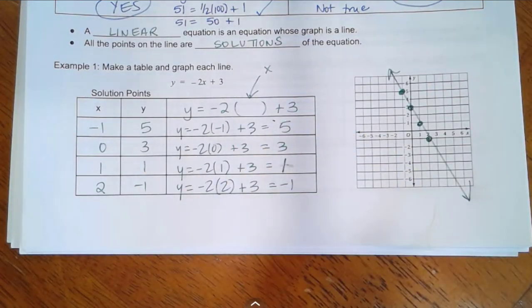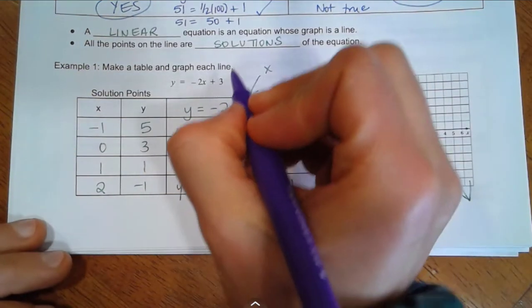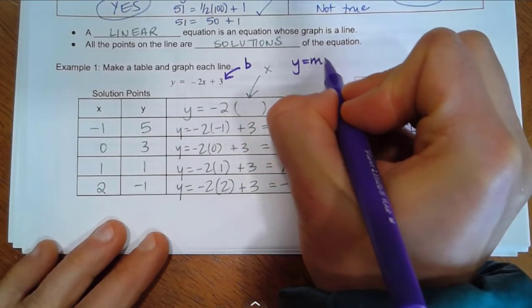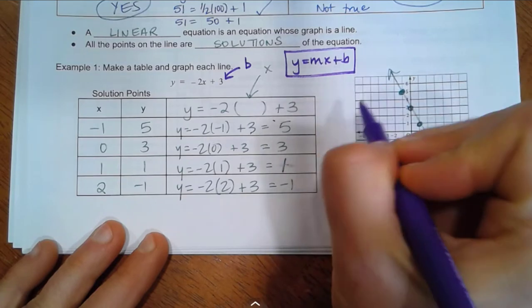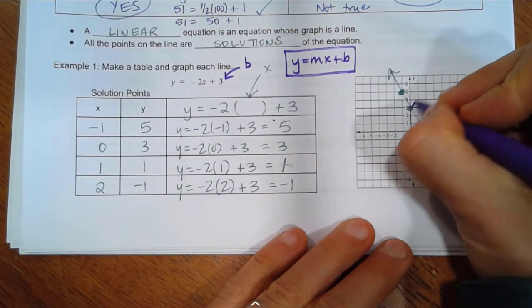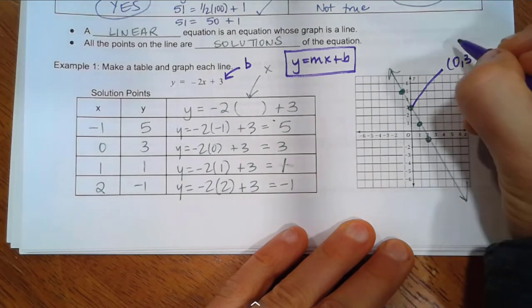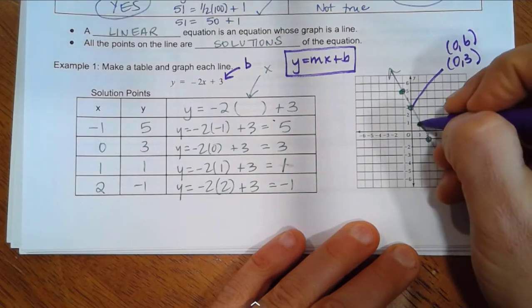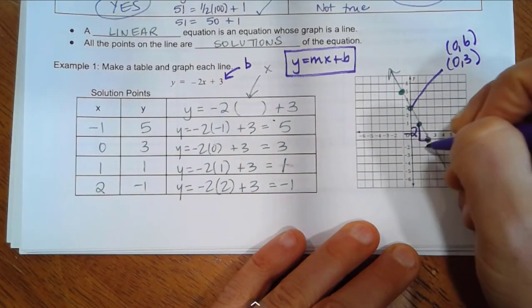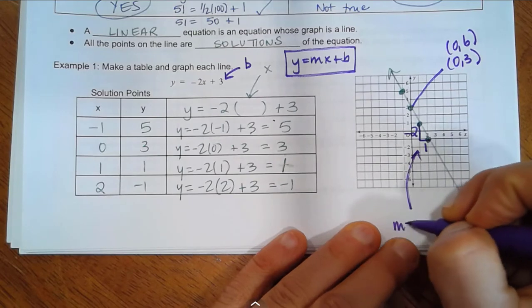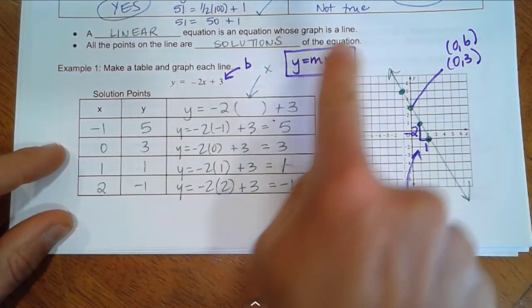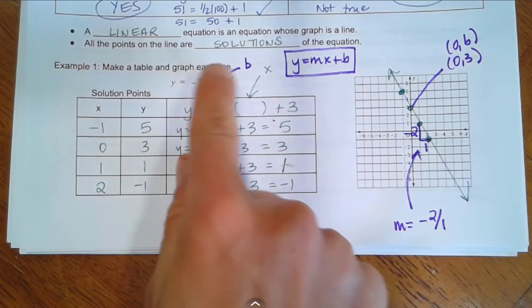Great. There are a couple of things I want to point out on this graph. So first of all, we've talked about this before, that this value here, the 3, is the b in our y equals mx plus b. You've seen that equation before. And the b is the y-intercept. So you'll notice here, we have the point 0, 3. That's our b value from the y equals mx plus b. And then you might also notice that our slope goes down 2 over 1. We can see from the graph that the slope, or the m, is -2 over 1. So the table and the points and graph confirm what we already knew about graphing lines.